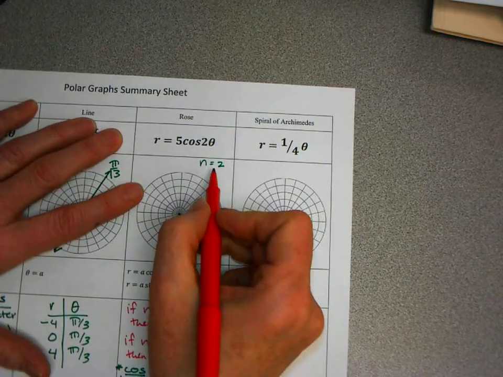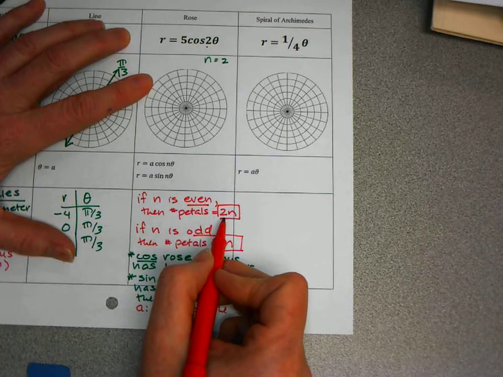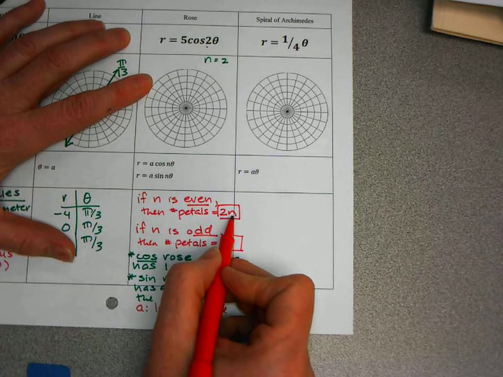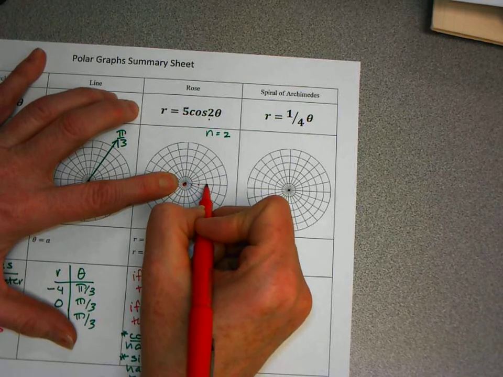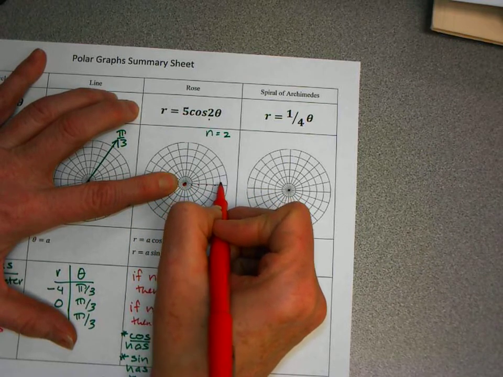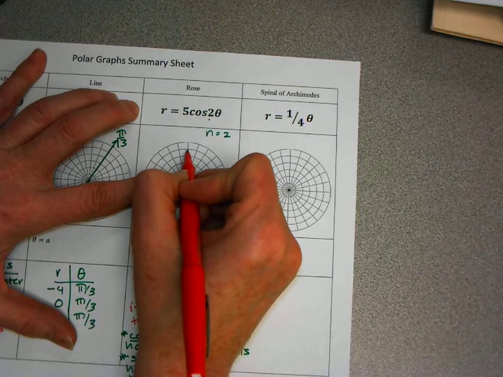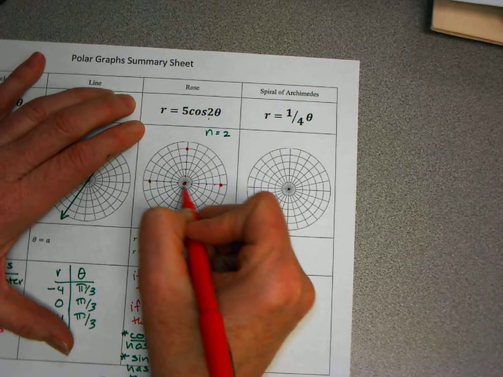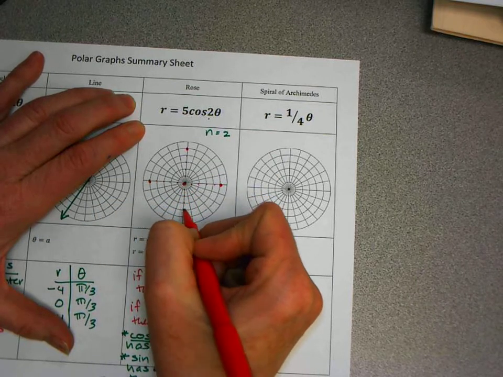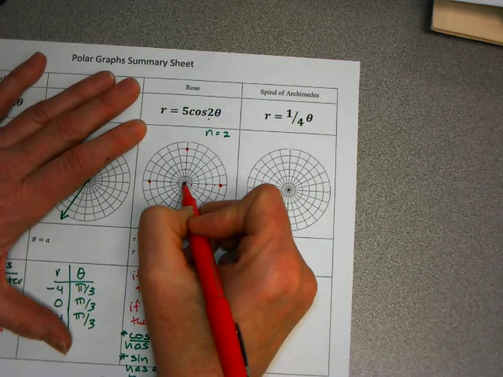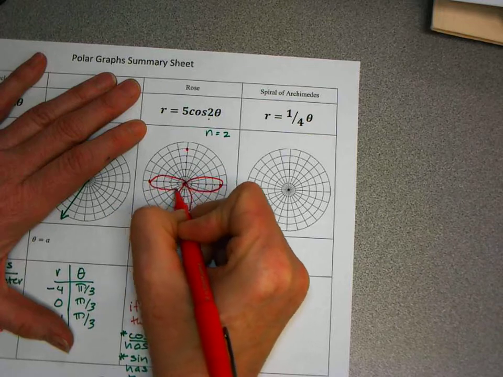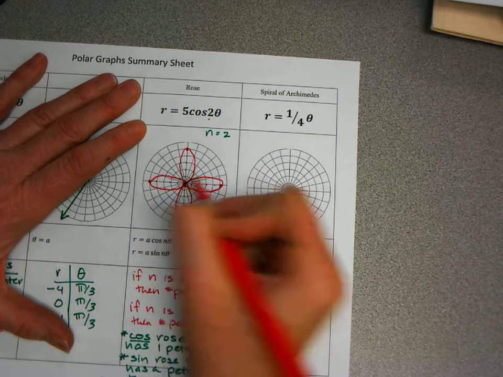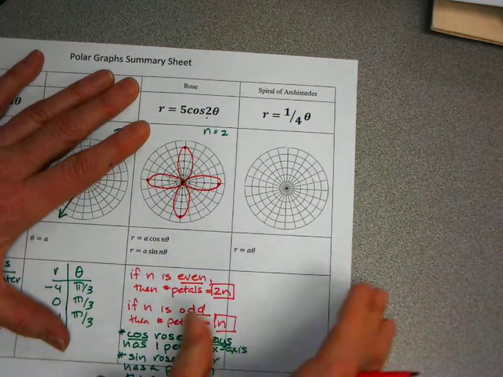Okay, so this n is 2. So what did we say? There'll be 2n, 2 times 2, 4 petals, right here, and then a length of 5, 1, 2, 3, 4, 5, and then 1, 2, 3, 4, 5. Okay, so the cosine rose looks like this. Okay, that is 5 cosine 2 theta.